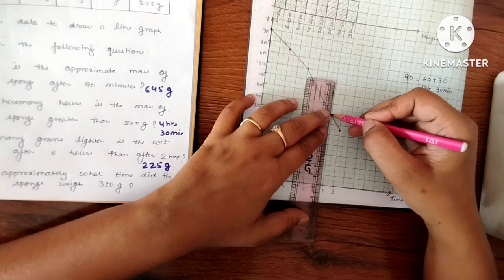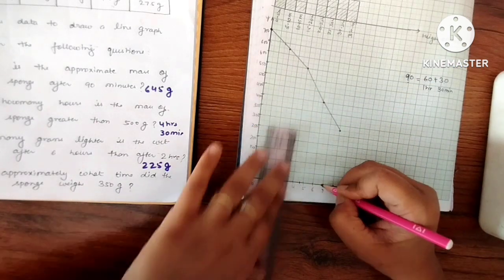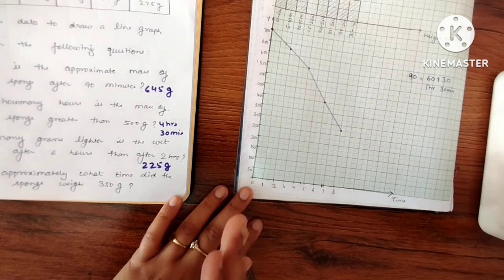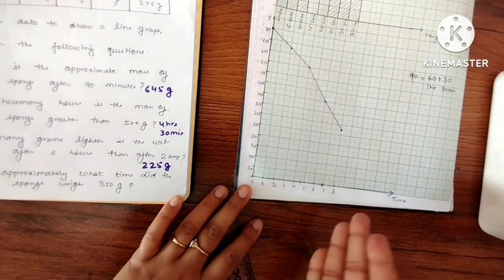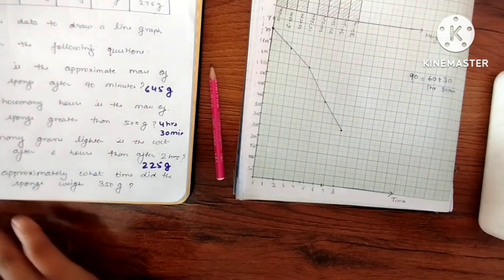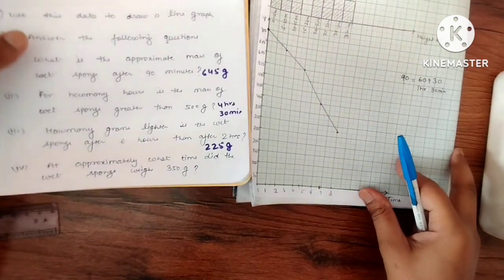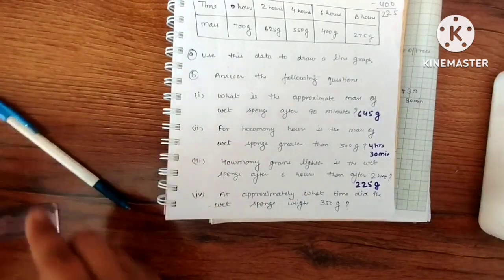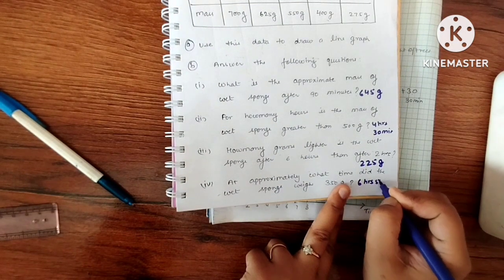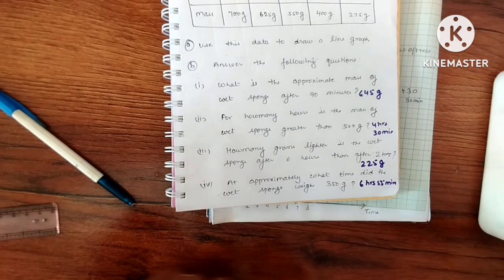This time is coming here. So this is again 5 minutes before 7. 5 minutes before 7 means 6:55, that is, 6 hours 55 minutes. 6 hours 55 minutes. Clear?